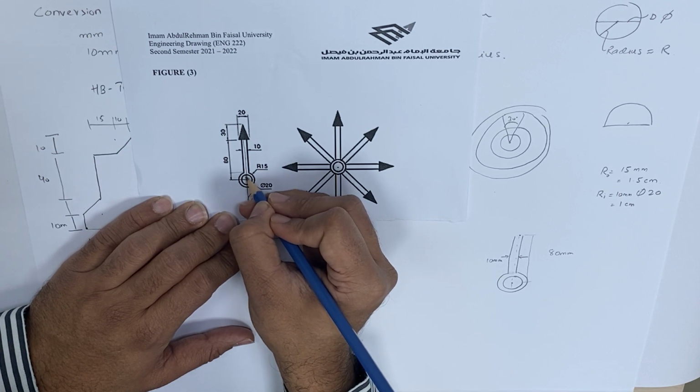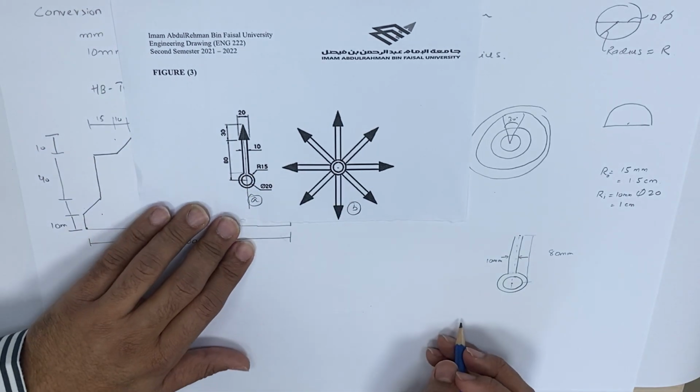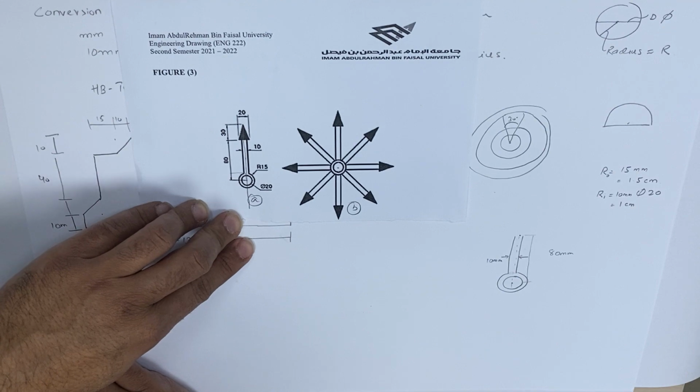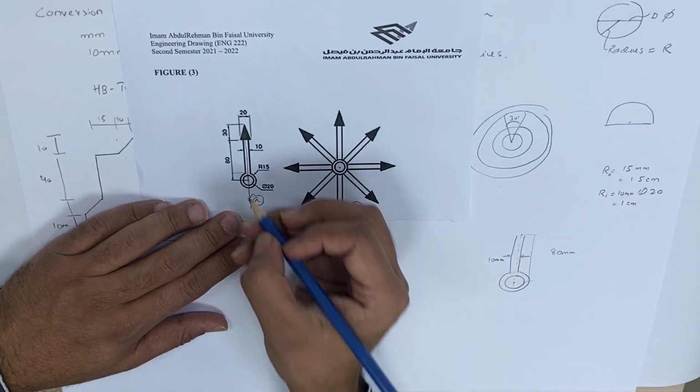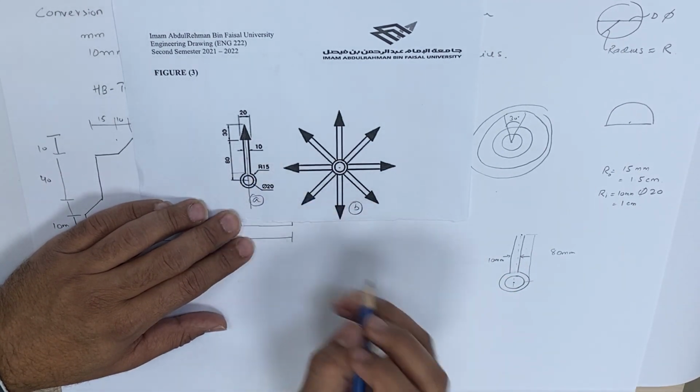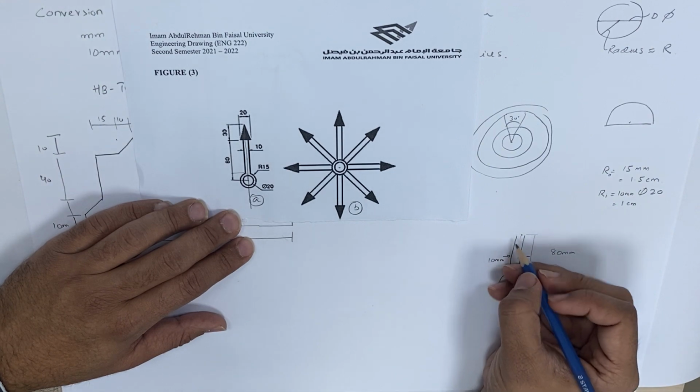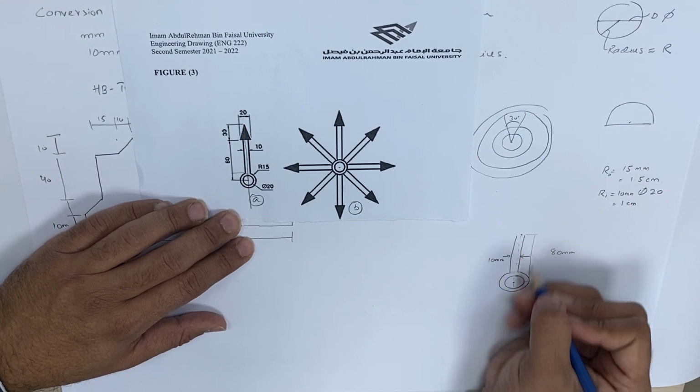just subtract the radius of the outer circle. So what is the radius of the outer circle? It is 15. So actually this is 65. 80 minus 15 is 65. Okay, now you know, and you have this figure.